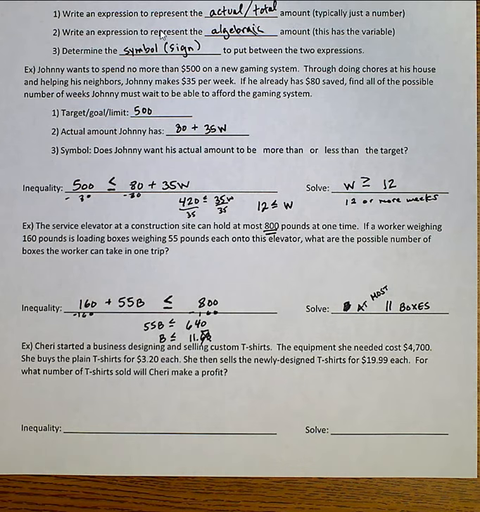All right, last example. Sherry started a business designing and selling custom t-shirts. The equipment she needed cost $4,700. She buys the plain t-shirts for $3.20 each. She then sells the newly designed t-shirts for $19.99 each. For what number of t-shirts sold will Sherry make a profit?